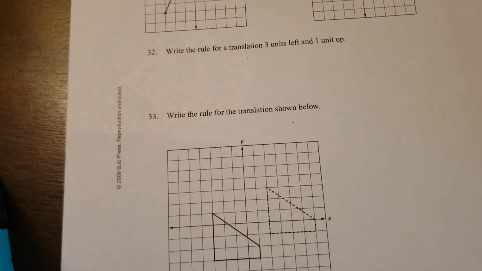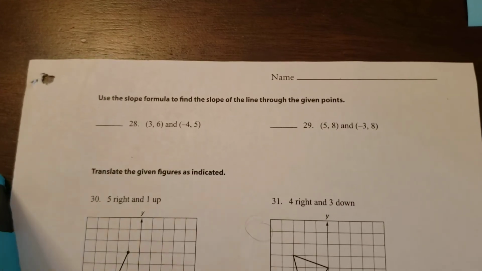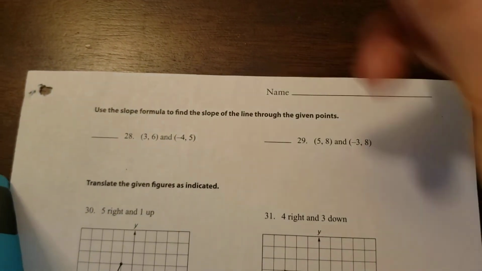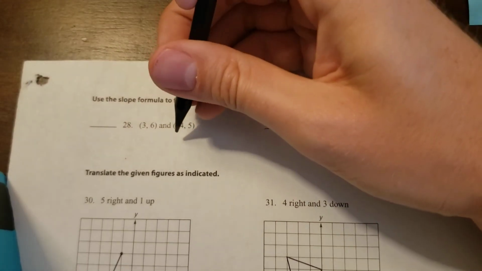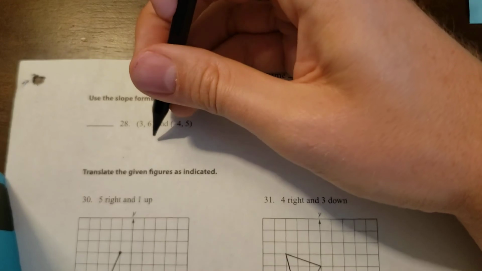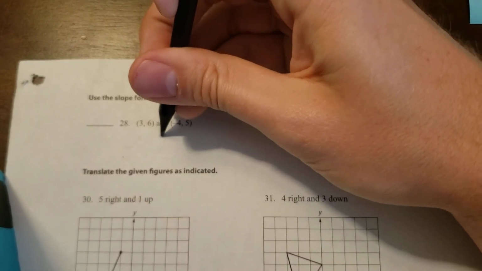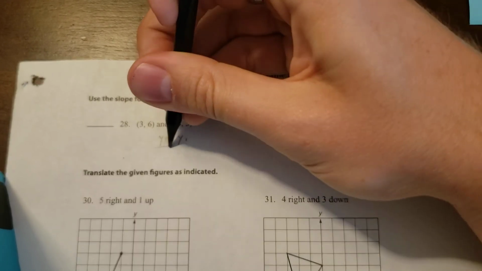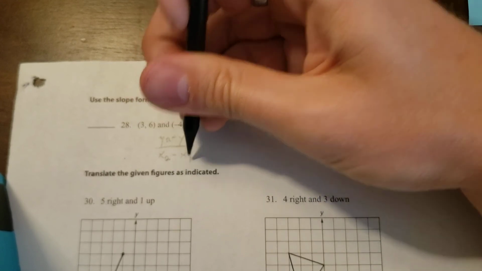Okay, moving along, page 5. Now the slope formula. It's the same thing: rise over run, change in y, change in x, but I'm going to do my y2 minus y1 divided by x2 minus x1.